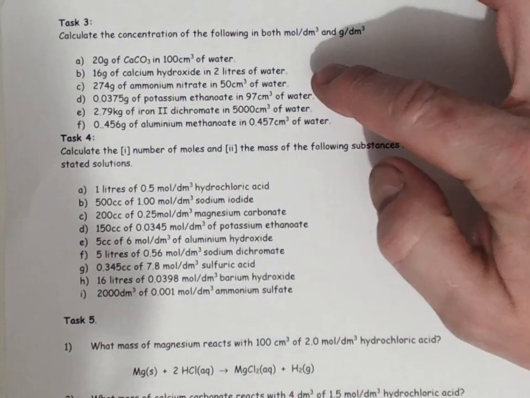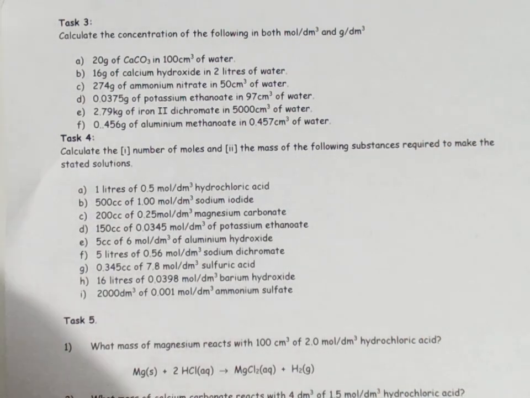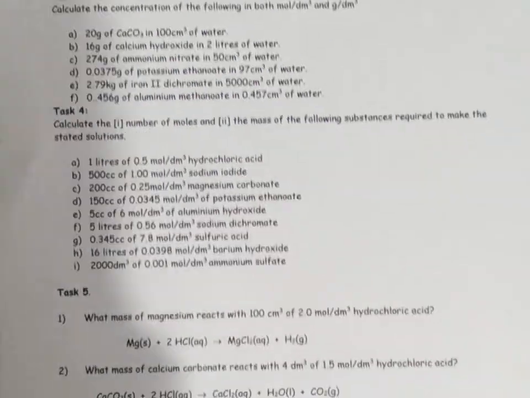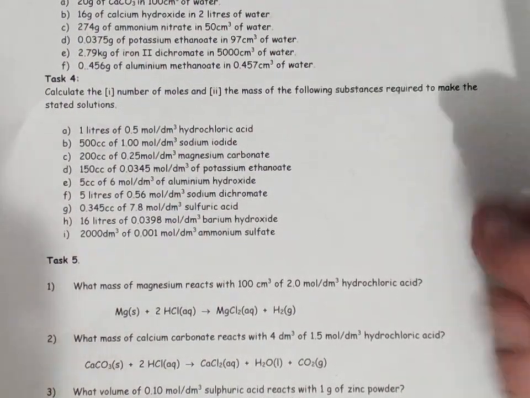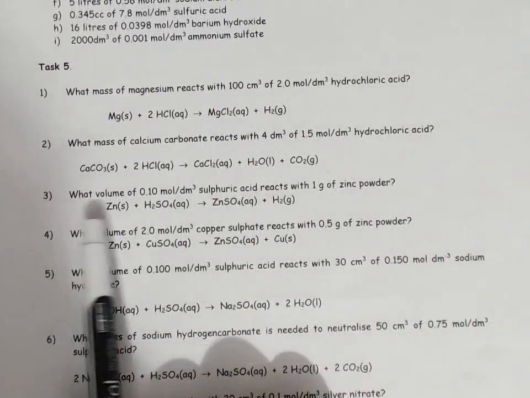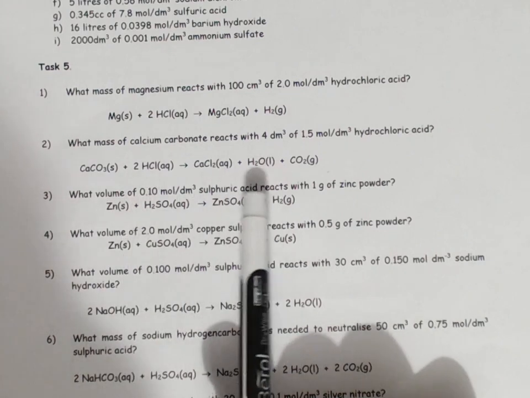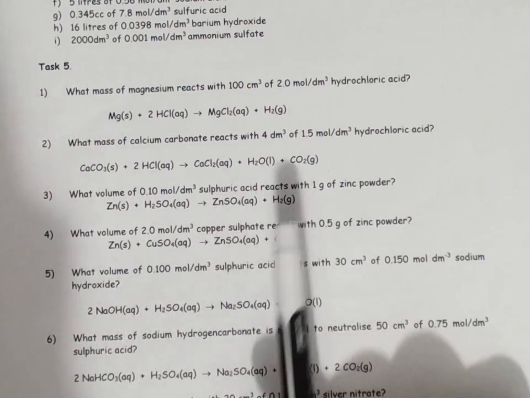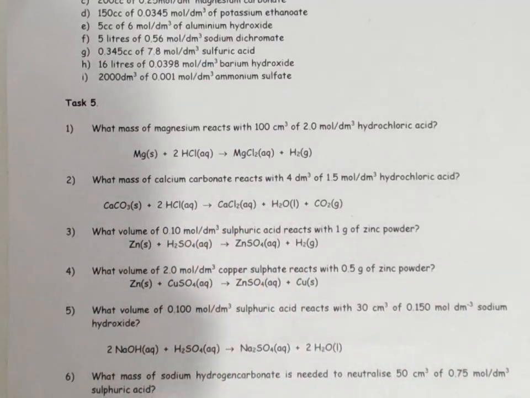Okay, so I'm going to do probably a couple from task 3 and a couple from task 4, just to show you how to do them, and then you can crack on with them yourself and hopefully have some success. These are really using those equations to work out something straight from them, and then the more complicated tasks down below will be taking the equations and working out moles of one thing to get moles or concentration or volume of something else. So this is really in task 5, where we'll be applying that information that we've done.